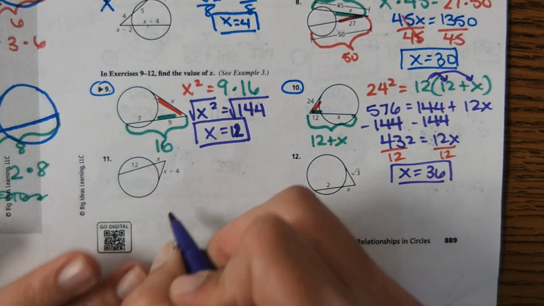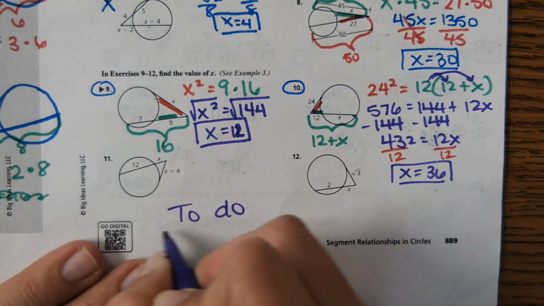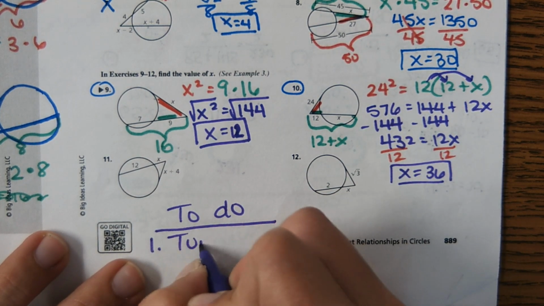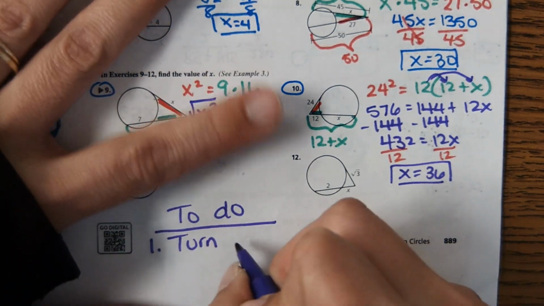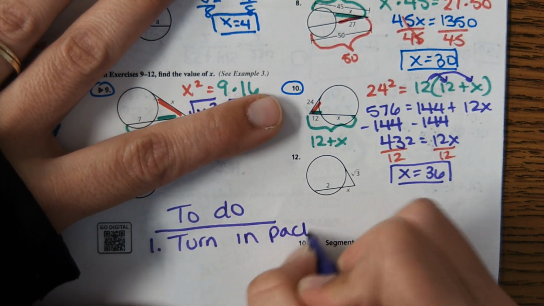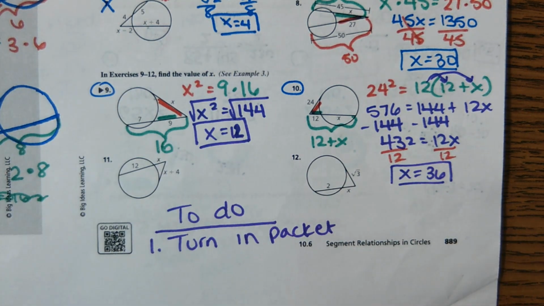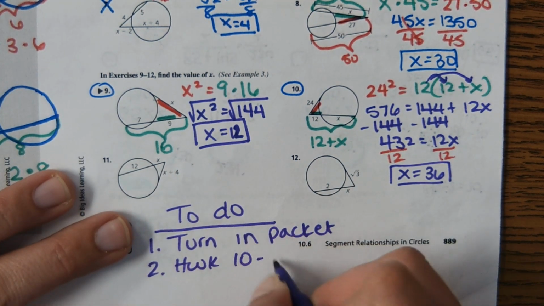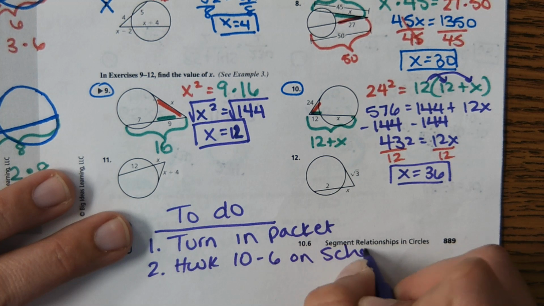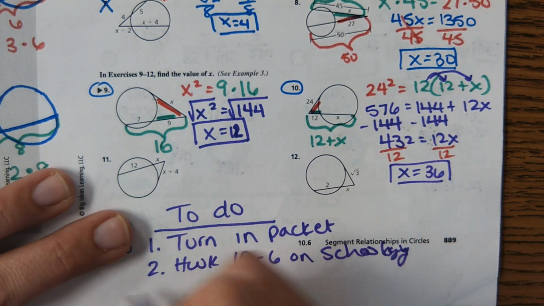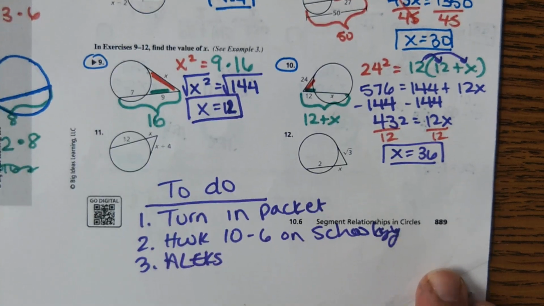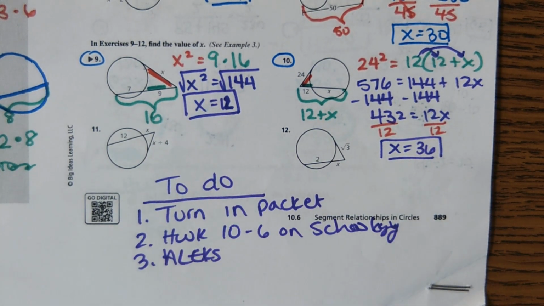And that is all. So this is actually the end of the packet. So your to-do list is: 1, turn in the packet if you have been absent and you have everything complete. I'll quickly grade it and get it back to you because I realize you're going to want this packet for your homework assignment. Then homework 10-6 on Schoology. Do that first. And then after that, work on Alex. And let me know if you need help. Okay, ready, set, go.